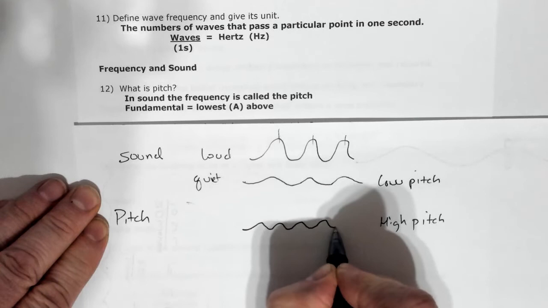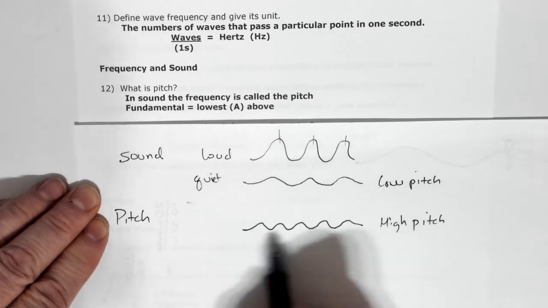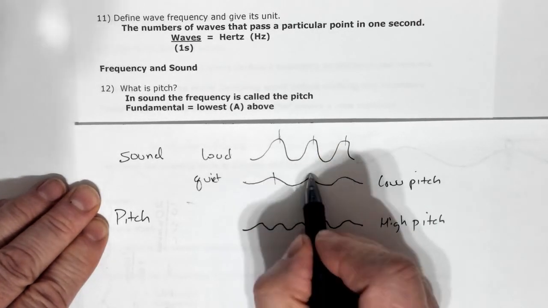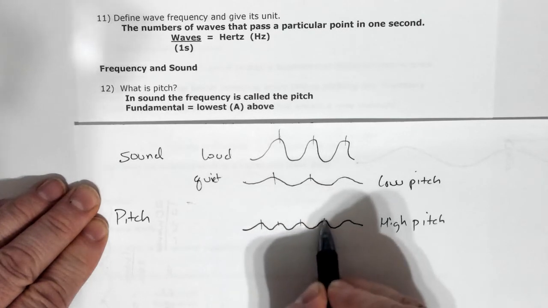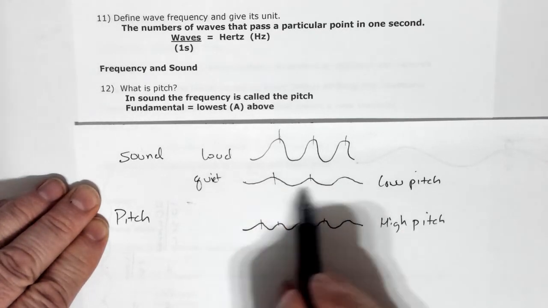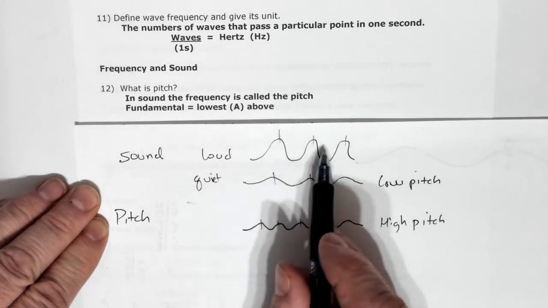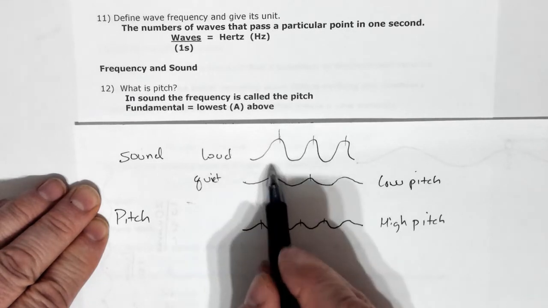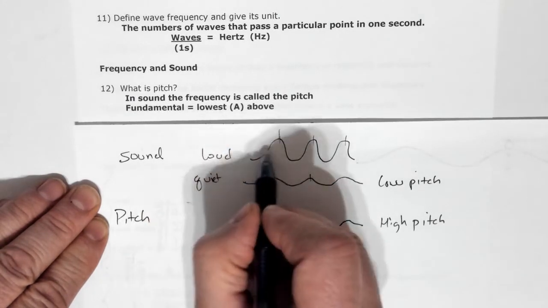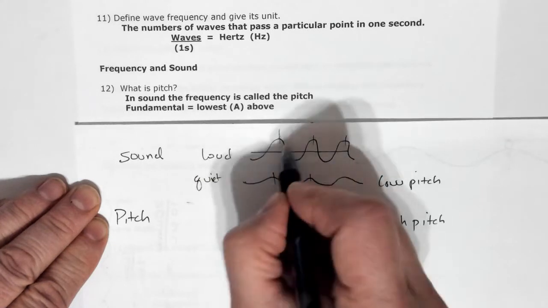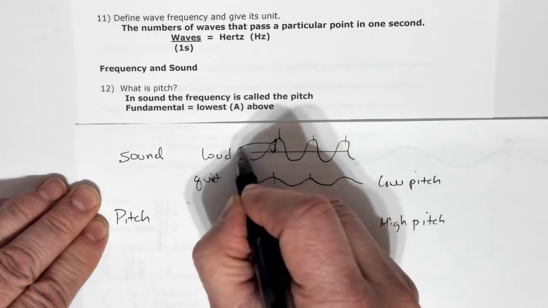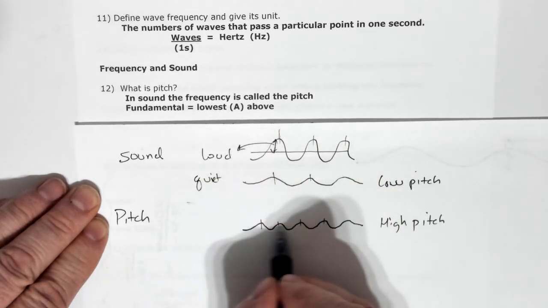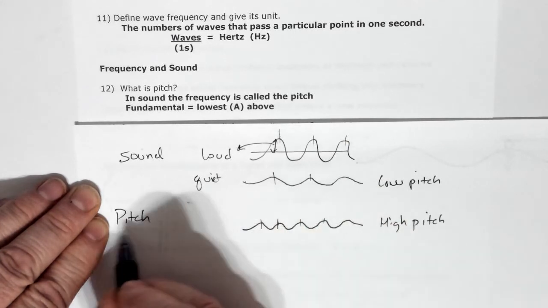So a higher pitch has a shorter wavelength, okay? Not a higher wave amplitude. Amplitude makes loudness. So this makes loudness, but the wavelength, how close the waves are, makes pitch.